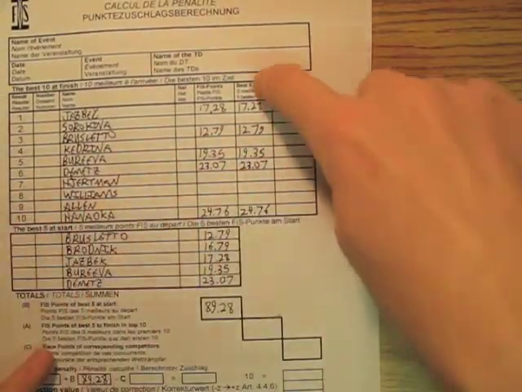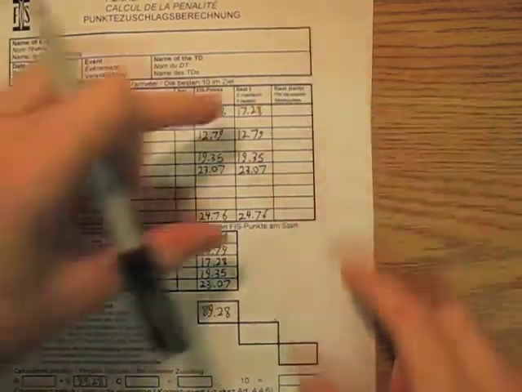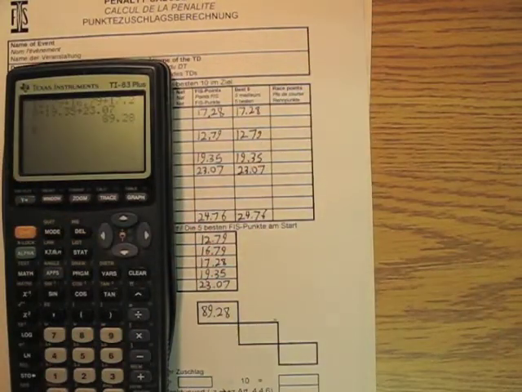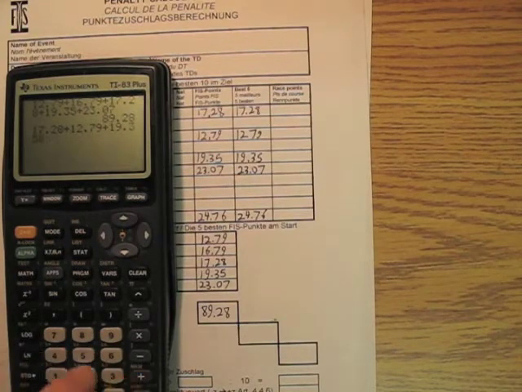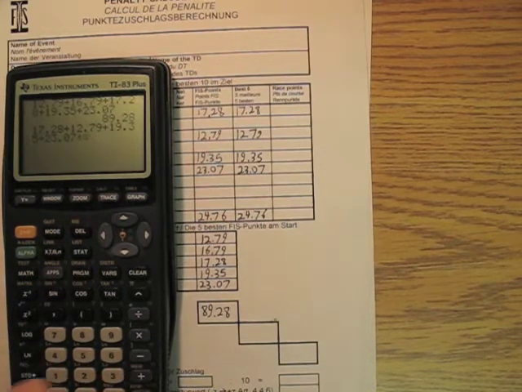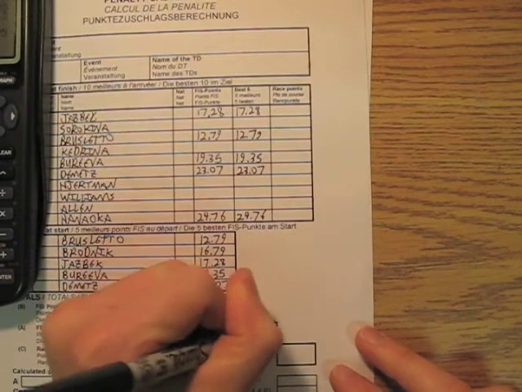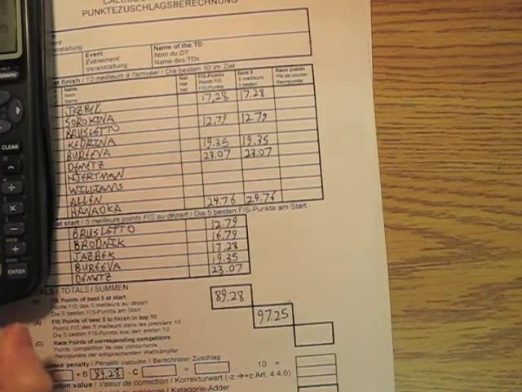In that 10 minutes that I had, I just got over to the best 5 out of the top 10. So best 5 out of the top 10, I'm going to put those down, and I'm going to go 17.28 plus 12.79 plus 19.35 plus 23.07 plus 24.76. I'm going to end up with 97.25. 97.25, and that's A, and so I'm going to put that here. 97.25.